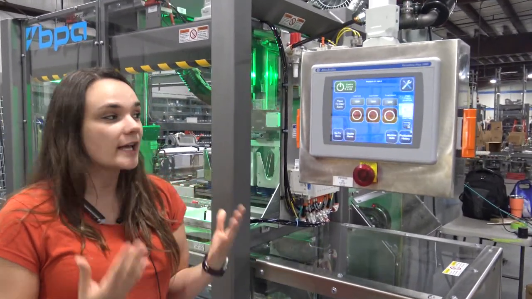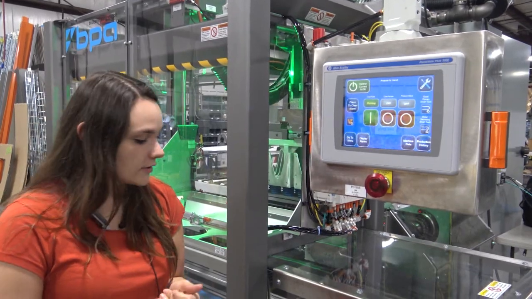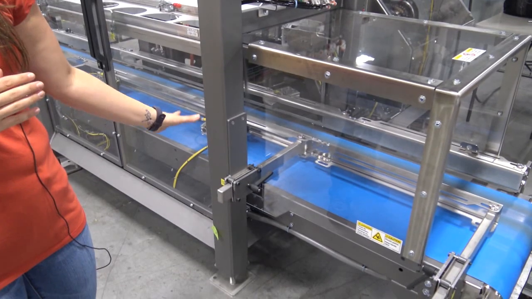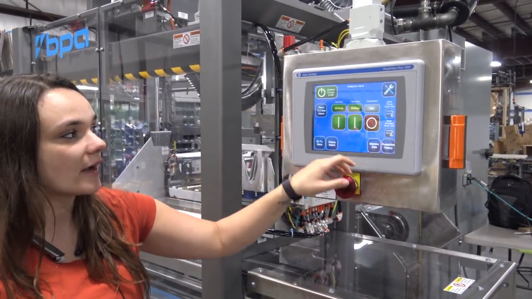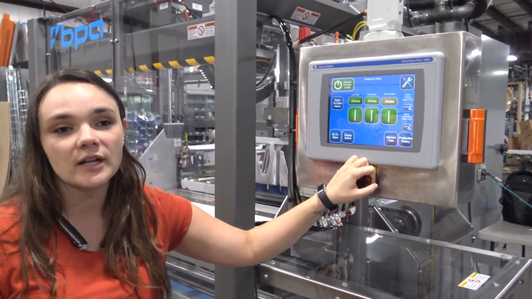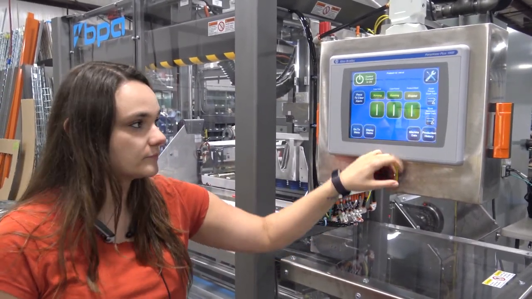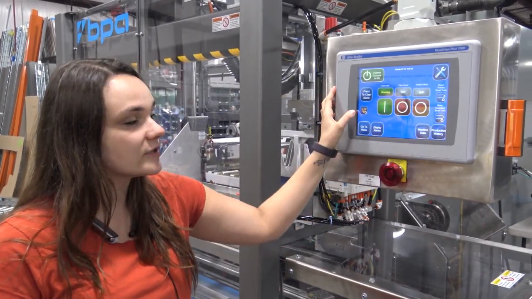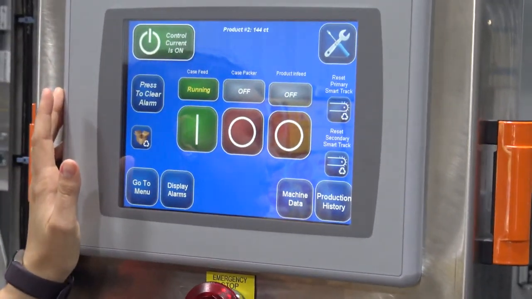Now to start your case feed, we have our case feed button that is running. The loading conveyor will run for 3 seconds and then stop when cases are in position. You then start up your case packer and your product in feed. Your product in feed will not start if your case packer is not started, as well as your case feed is not started. To do a case exchange, you use this case reset button. That can only be done if there are cases in position.